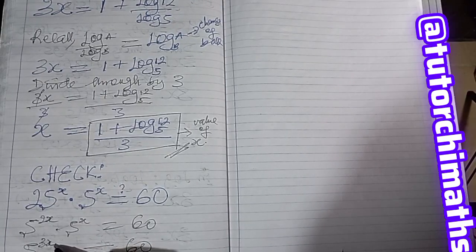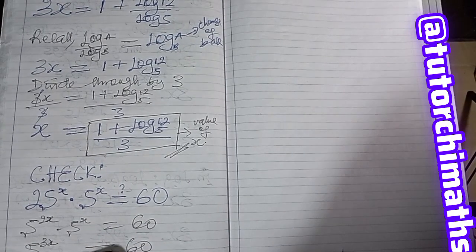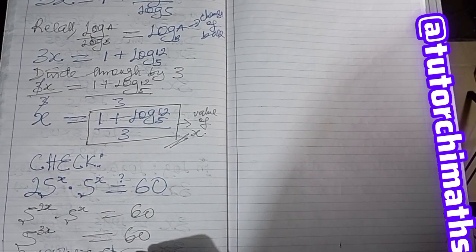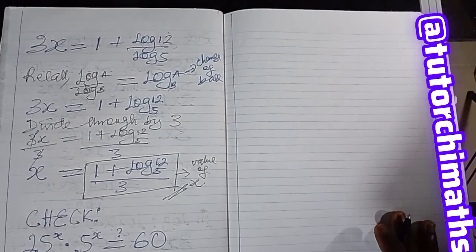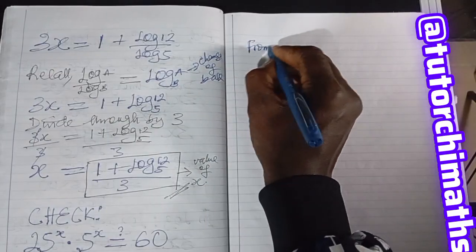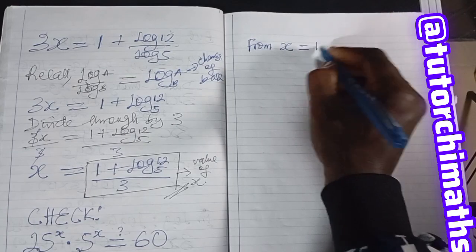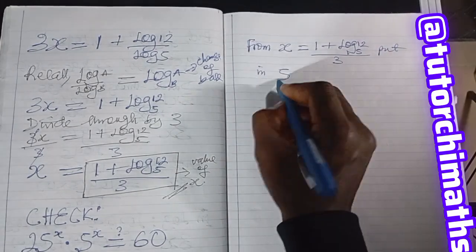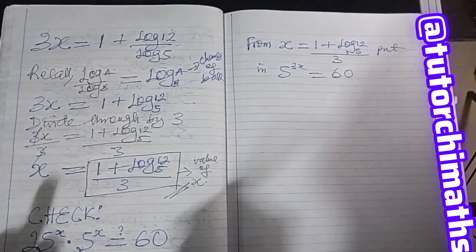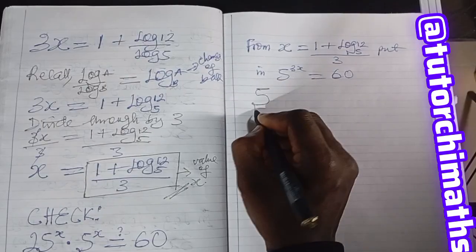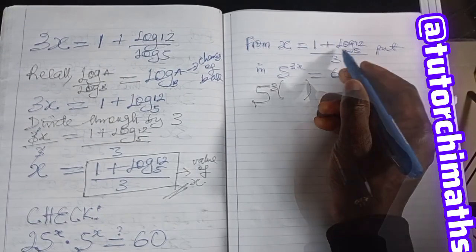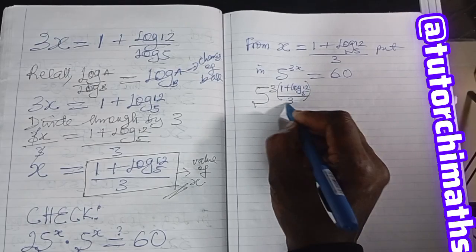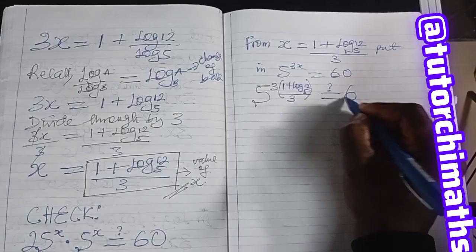Now let's substitute x. Substituting for x, from x equals 1 plus log 12 base 5 all divided by 3. Put it into 5 raised to power 3x equals 60. So I can now have 5 raised to power 3 times the value of x, which is 1 plus log 12 base 5 all divided by 3. Is it equal to 60?